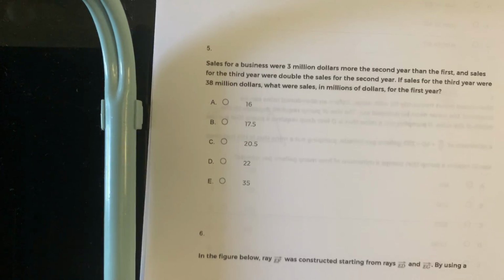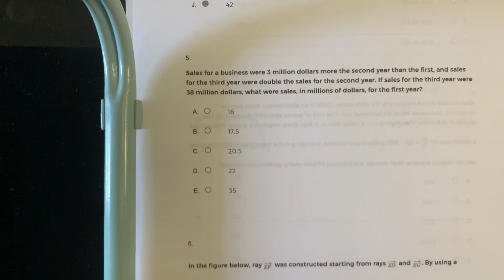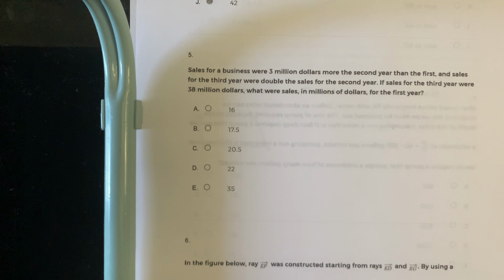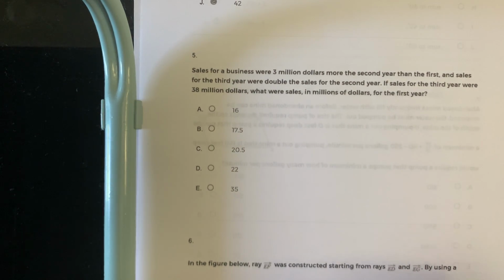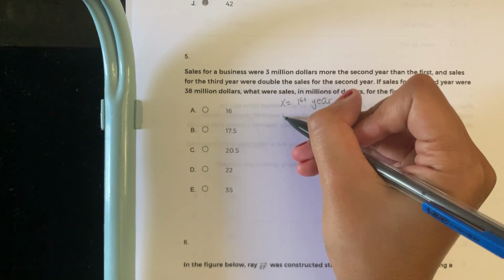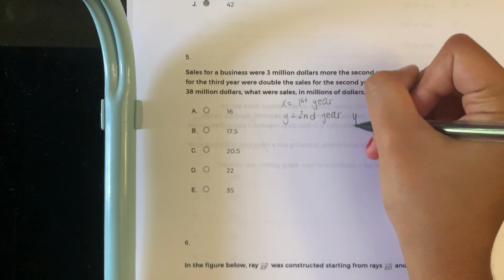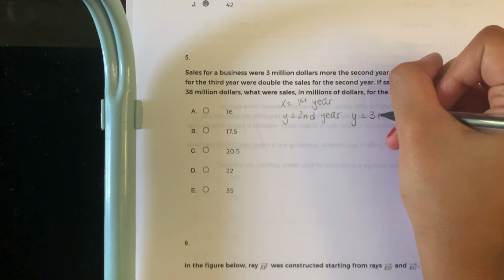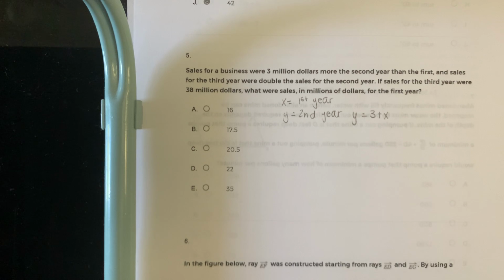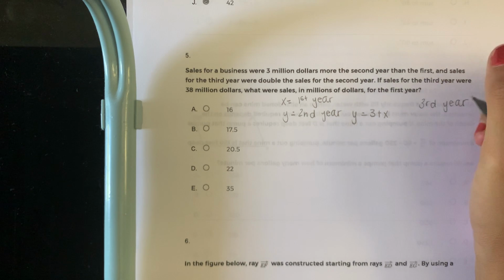Okay. Number 5. Sales for a business were $3 million more in the second year than the first. And sales for the third year were double the sales for the second year. If sales for the third year were $38 million, what were the sales in millions of dollars for the first year? Okay, so x is going to equal the first year, and y is going to equal the second year, and y is equal to 3 plus x. And sales for the third year were 2y, so 2 times 3 plus x.